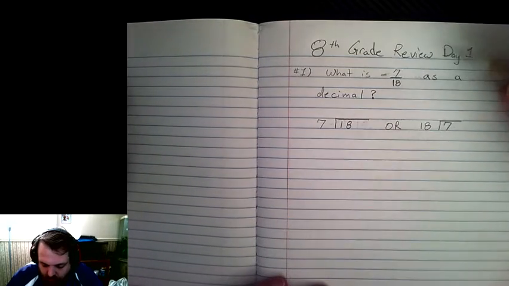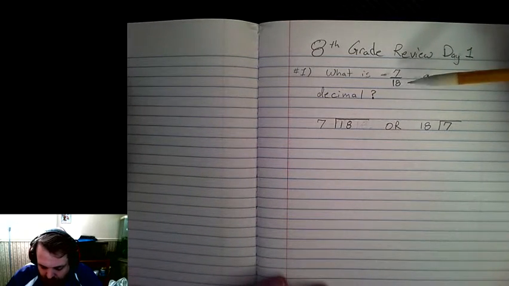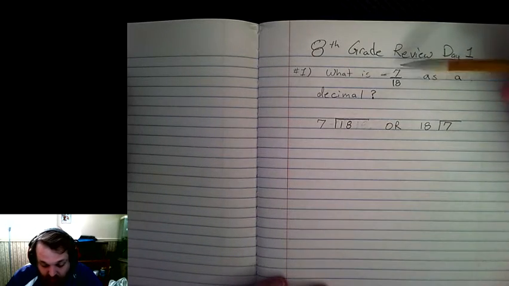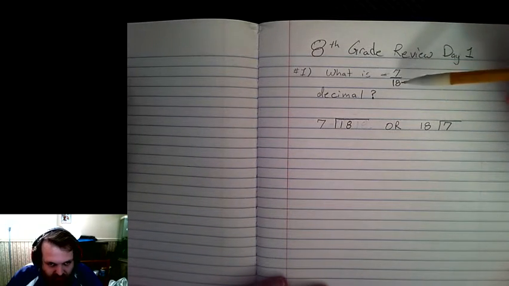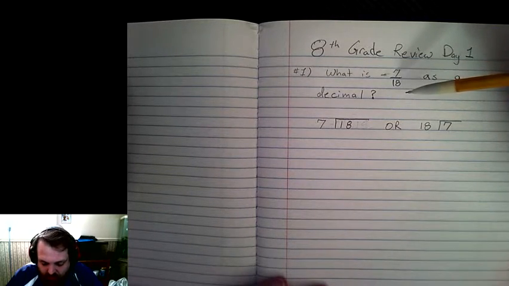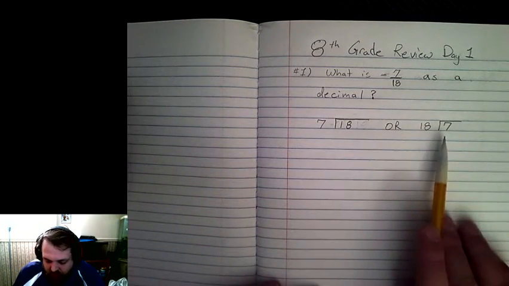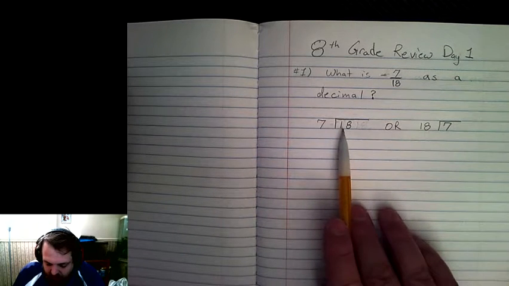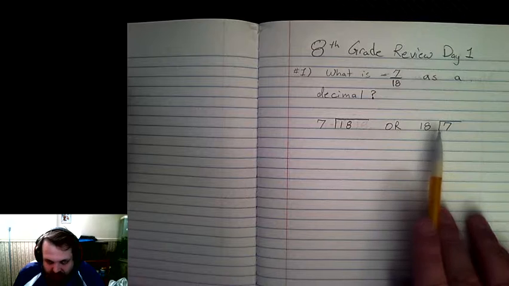First off, when we're going to look at this whole idea of division. So 7/18, it is a fraction, but it's also division. It's 7 divided by 18. So which one of these long divisions are we going to do? Is this 7 divided by 18, or is this 7 divided by 18?